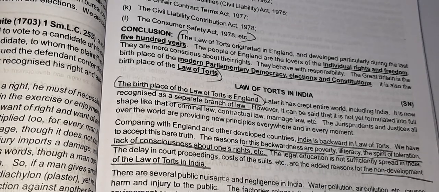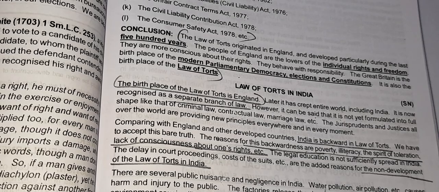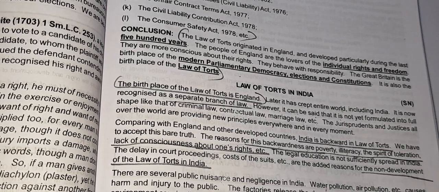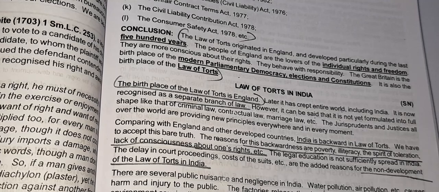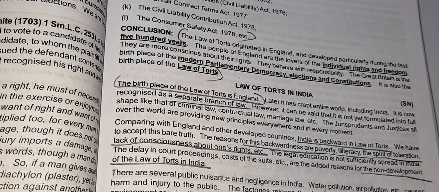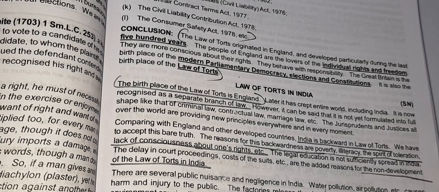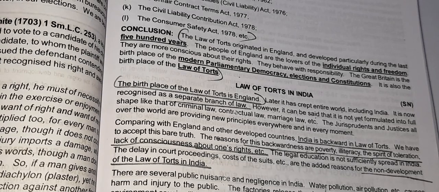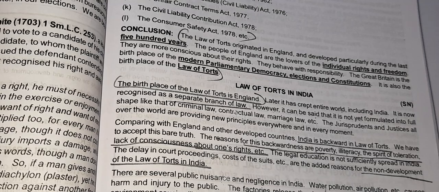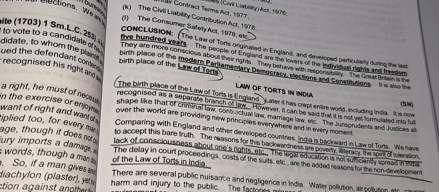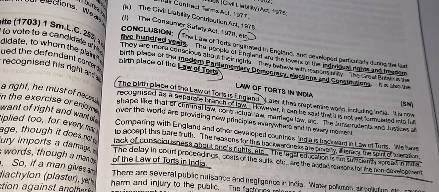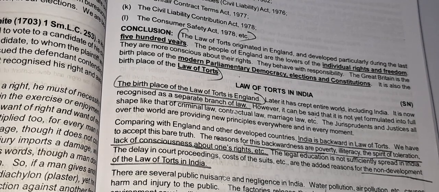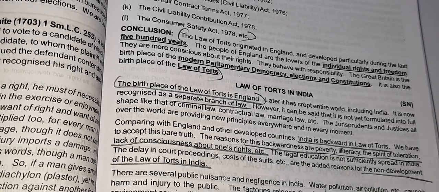And our courts are busy in civil and criminal cases, and also they neglect the tort cases. That's why they neglect the tort cases. But nowadays the law of tort is also growing in India too. And the Supreme Court in its latest cases adopted the absolute liability principle, precautionary principle, polluter pays principle, etc. in tort and environmental cases from the law of tort.